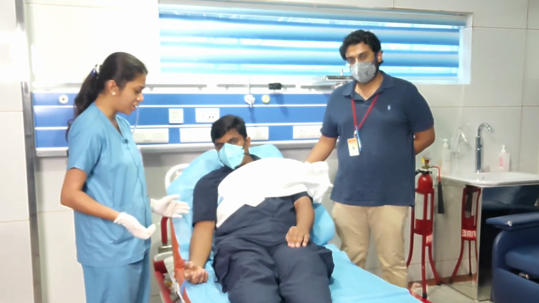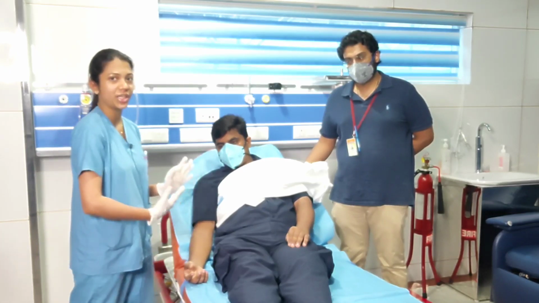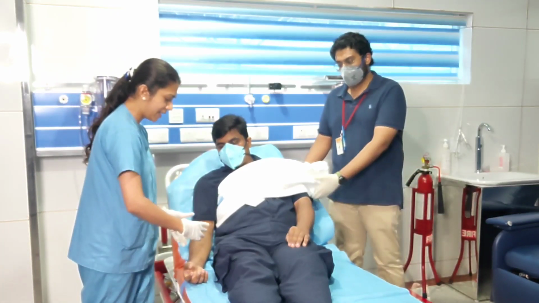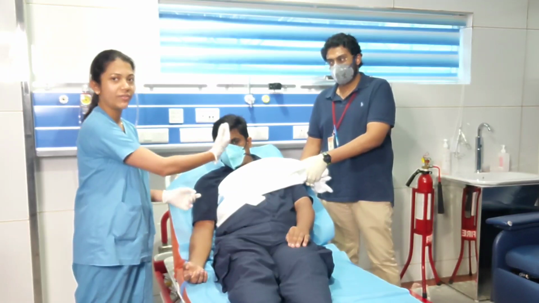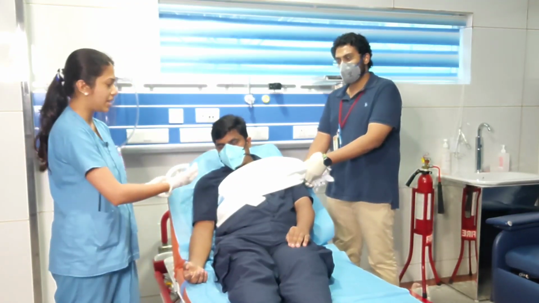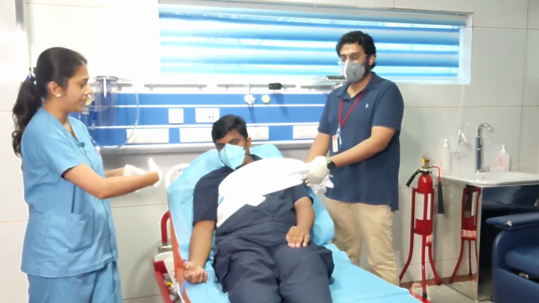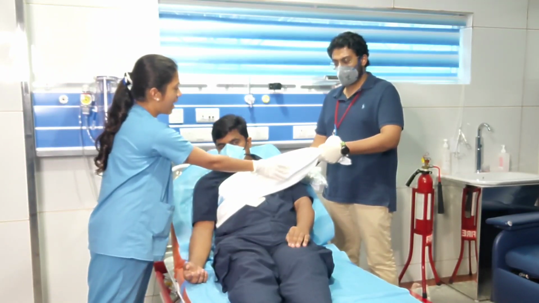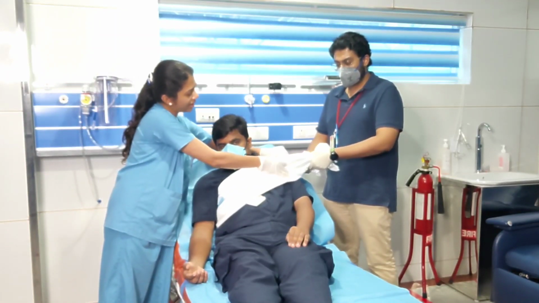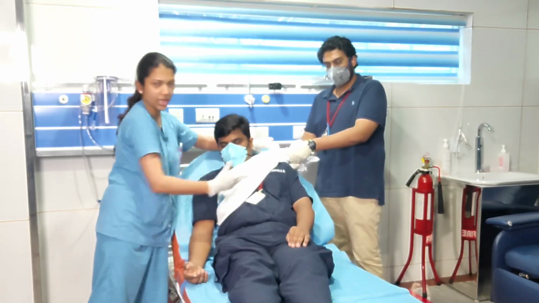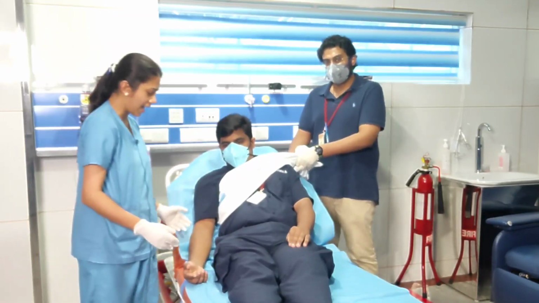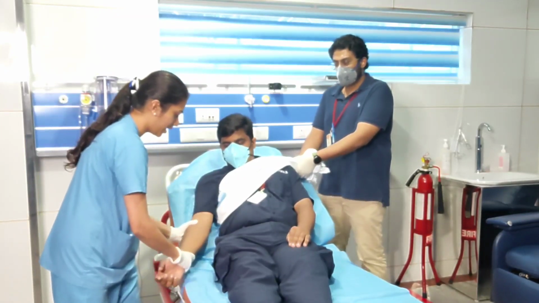With this patient, first we have to apply traction and counter traction. So I will be giving the traction from here, and my colleague will be giving counter traction with the bed sheet that is surrounding him, keeping the other end like this over the opposite shoulder. And I will be giving traction from here.